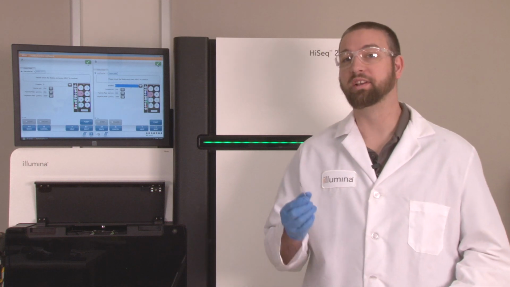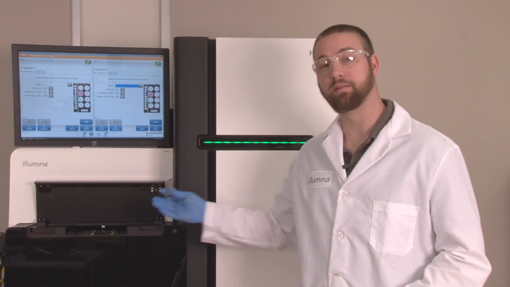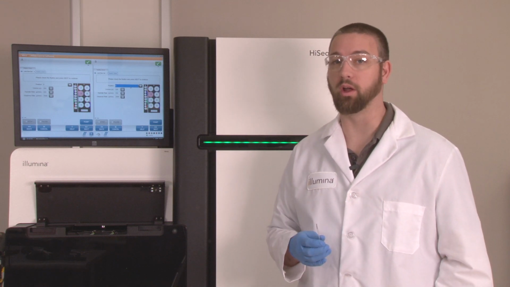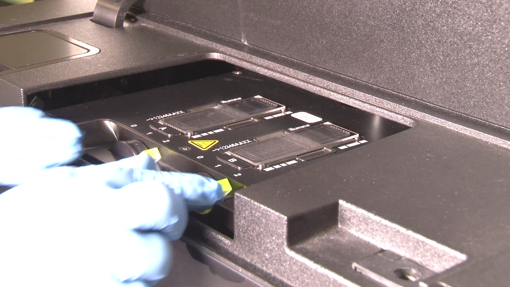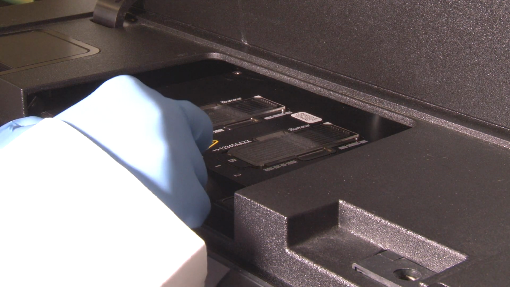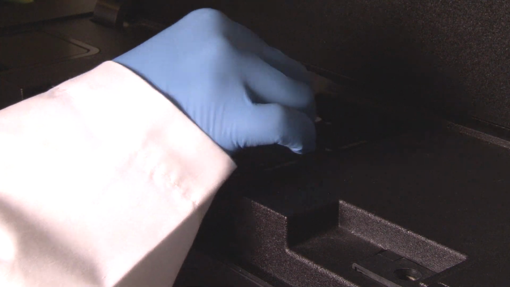Thanks, Chad. When staggering runs started on flow cell A and flow cell B, setting up a new run automatically pauses the current run on the adjacent flow cell. The flow cell currently running is placed in a safe state by the control software, allowing you to set up the sequencing run for the second flow cell.